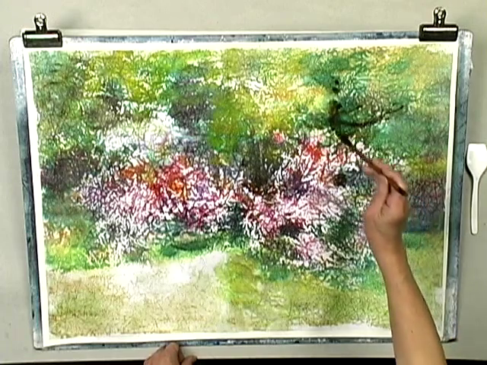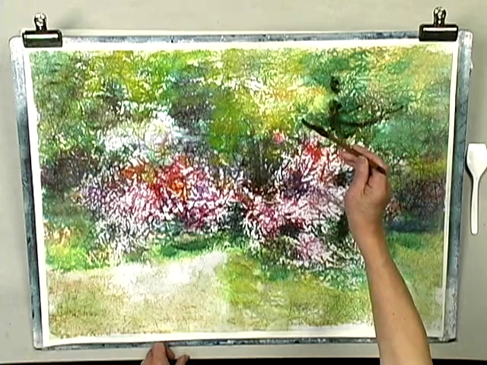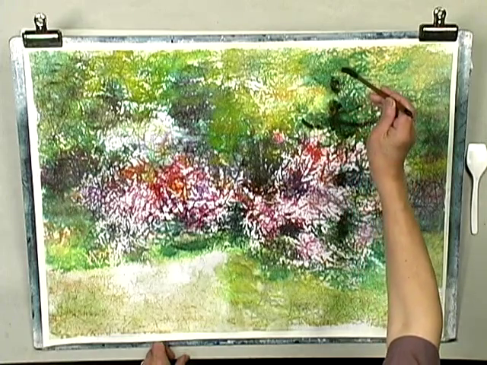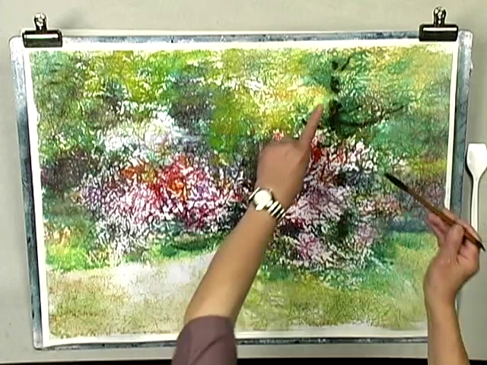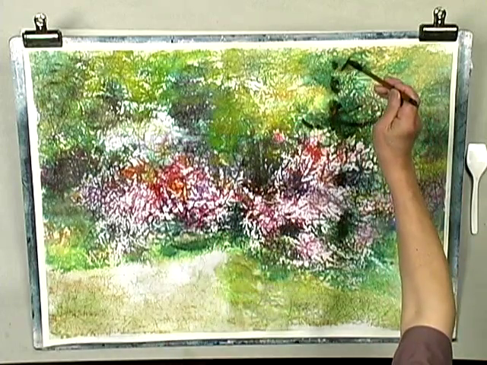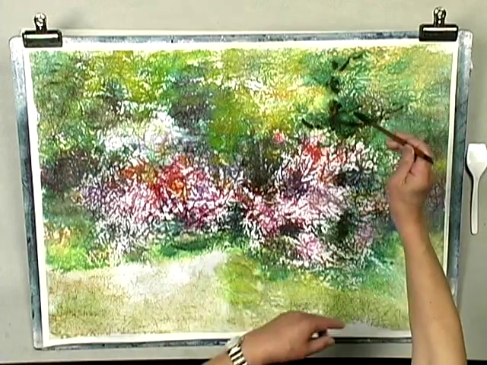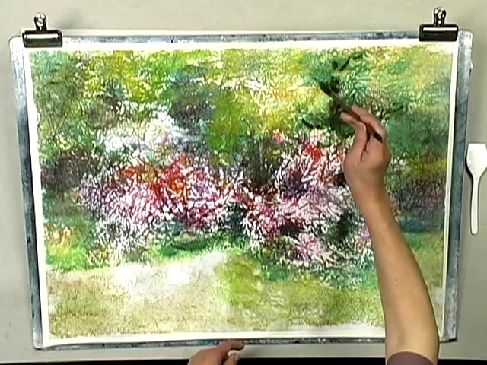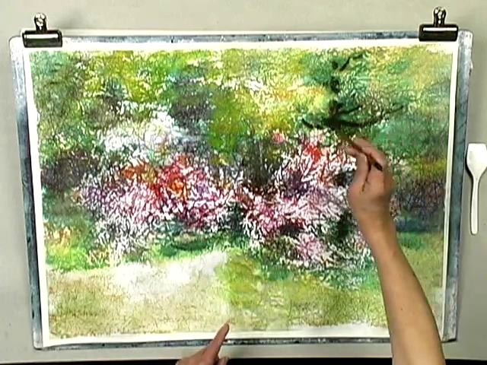Well, we got one tree. Now remember, sort of lost and found, going behind the branches, going behind the foliage. Okay, this side here is one there.